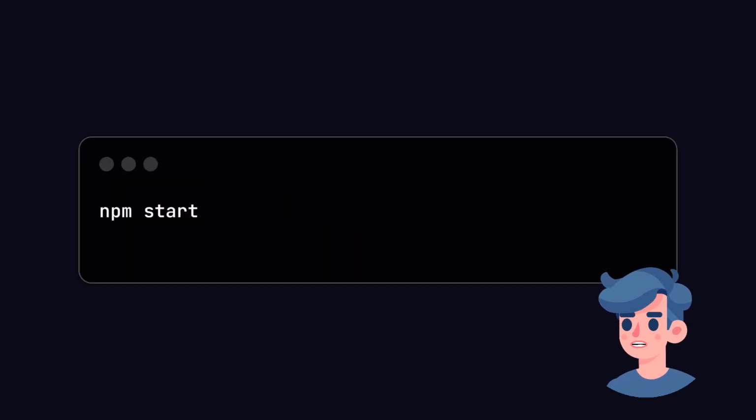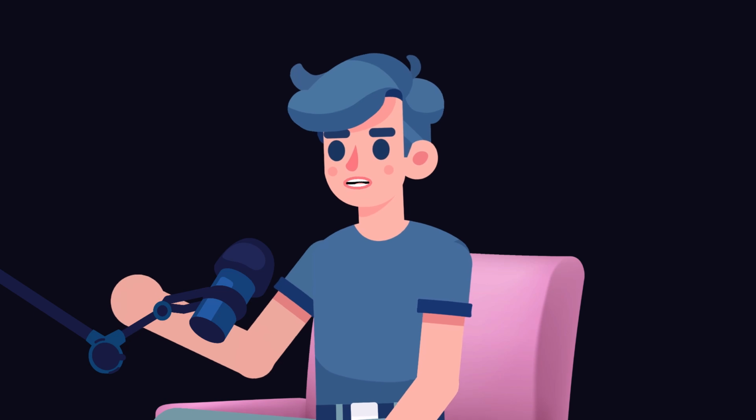Now everything is set for our front end. Let's see if we can create a listing. In the terminal, navigate to the React app directory and start the development server. Visit http://localhost:3000 in your browser.